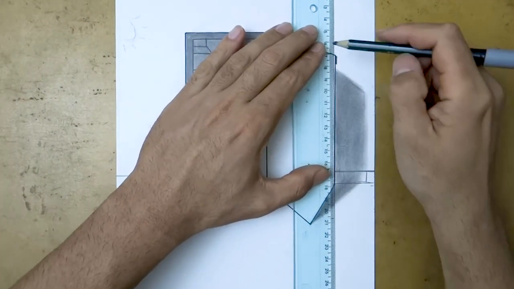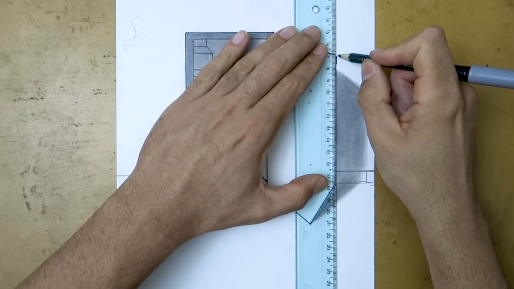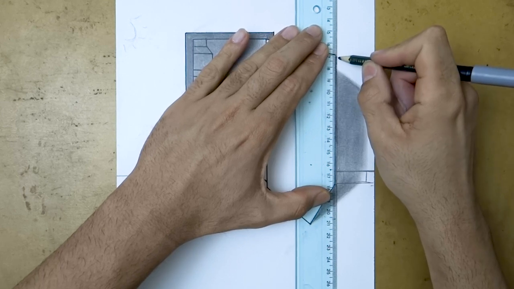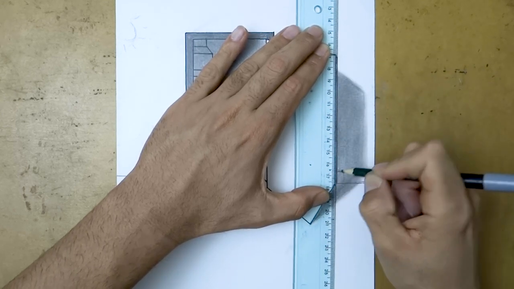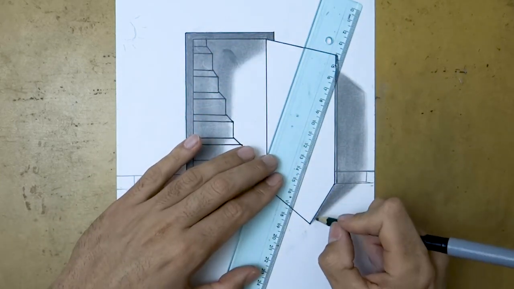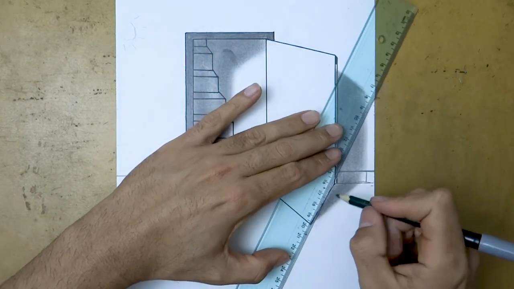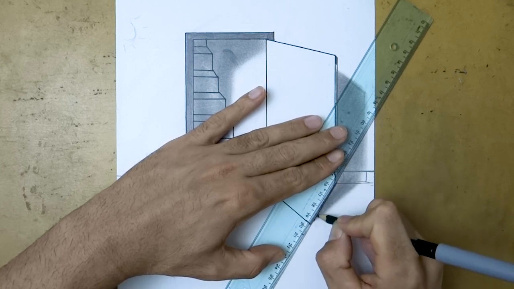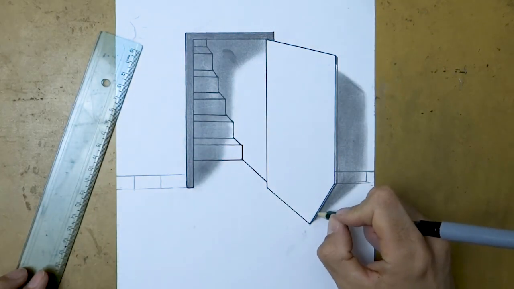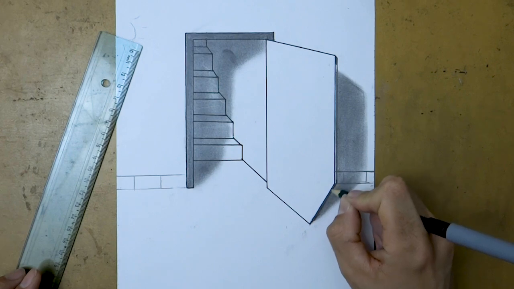And now guys, we want a smooth three-dimensional effect. So I'm going to draw the edge. And I'll do the same thing right here. Just a little bit less. Okay.